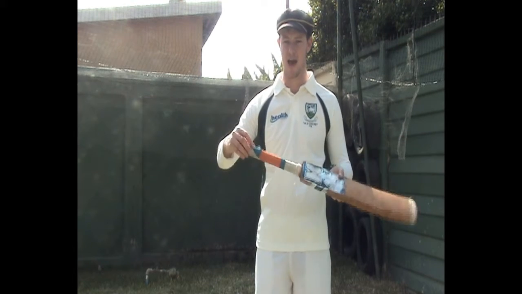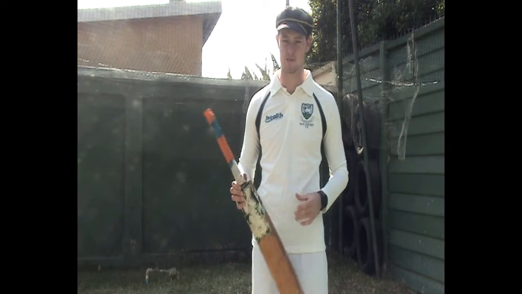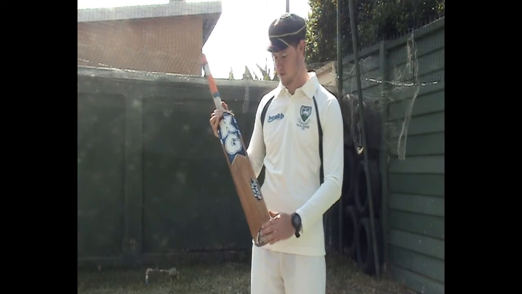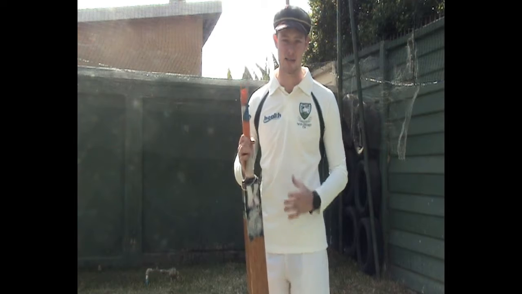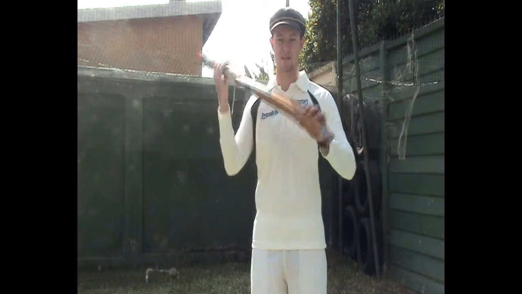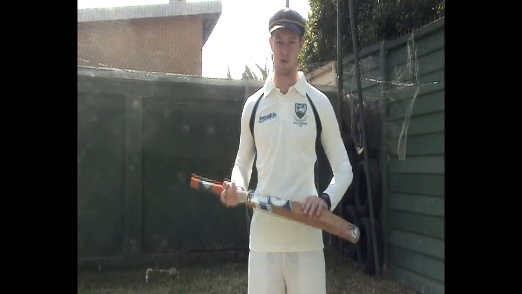So we have the handle here, and this is usually housed by a grip, but my grip is pretty shocking at the moment. This is the face of the bat. On the back is the spine, and these are the 2 shoulders. As the batsman, you want to be hitting the ball in this area because that's where your bat is the thickest, and that's where you're going to find the most power from your weapon.